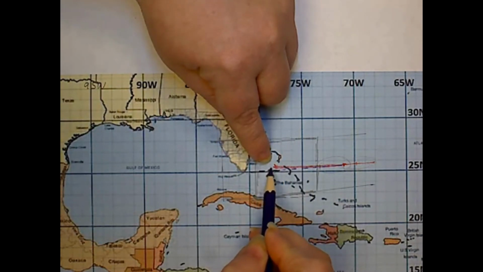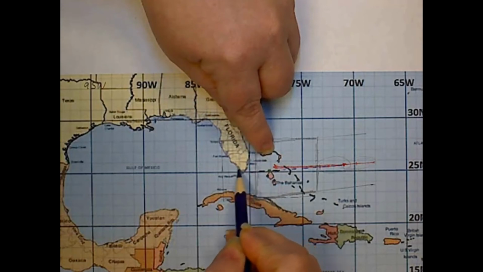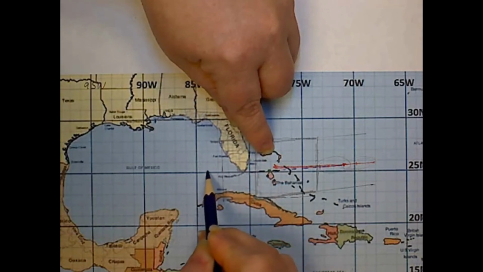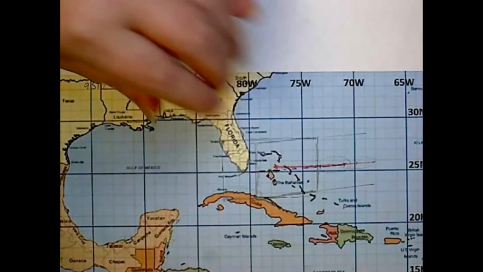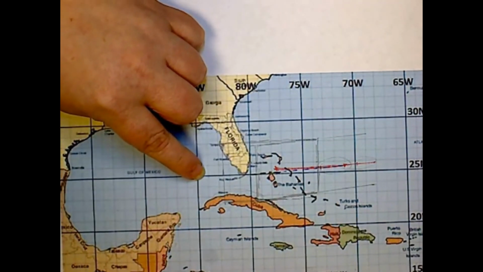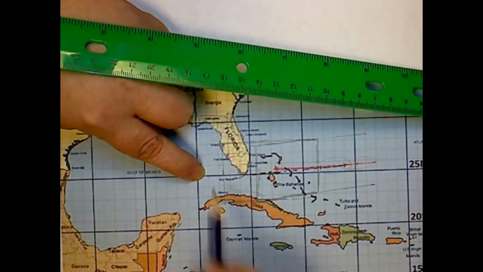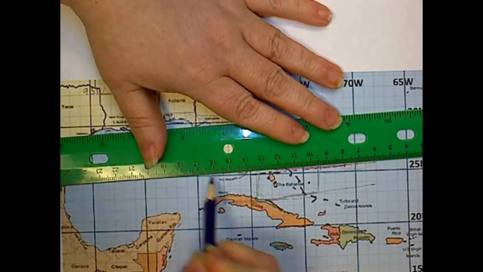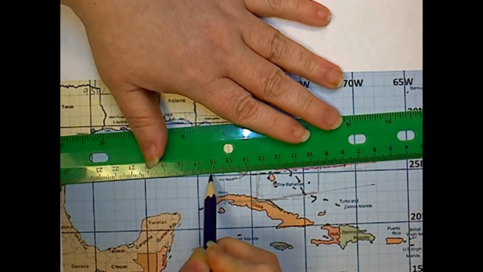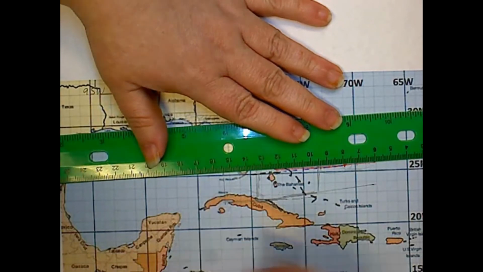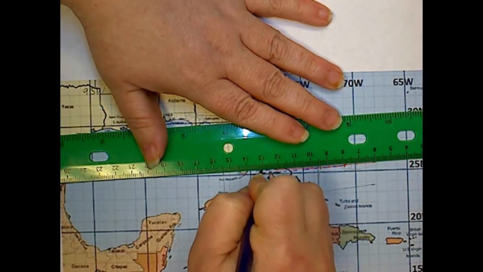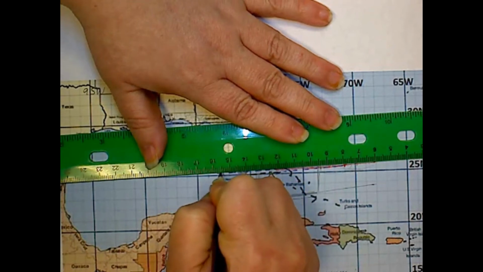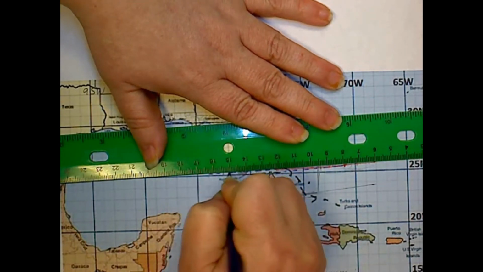So there's a half a box. There's 1, 2, 3, 4, 5. So 6 boxes is going to be here. If we think it's going to stay in a straight line, we can draw the path with our ruler. If we think it's going to curve, you can draw your curved path. For simplicity, I'm going to do a straight line here.